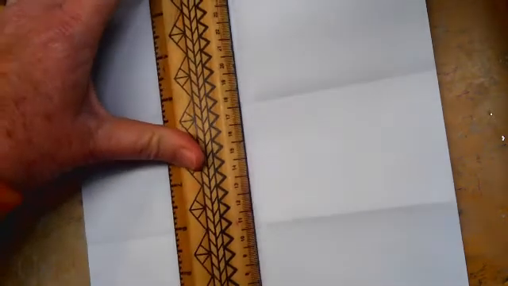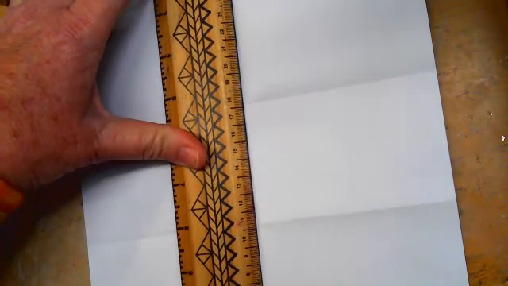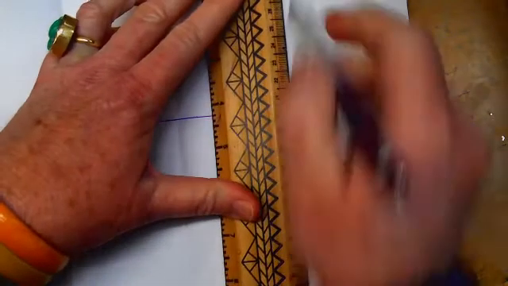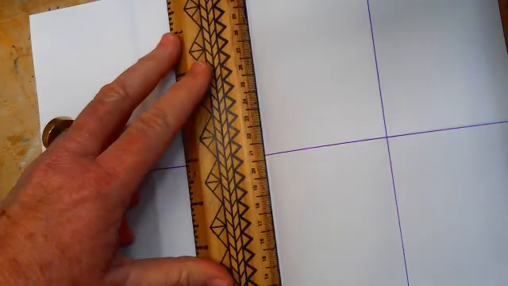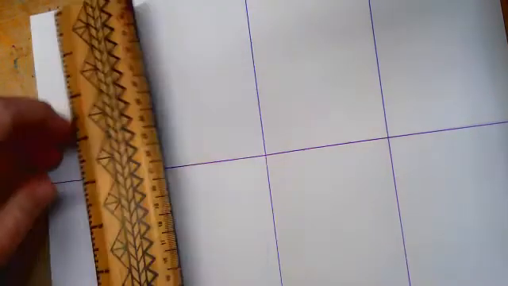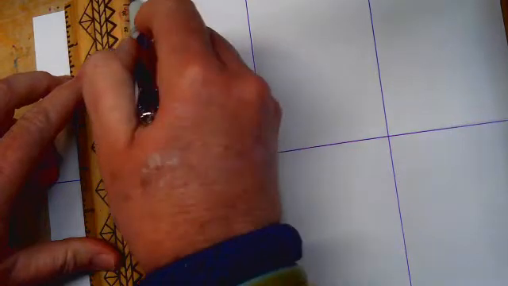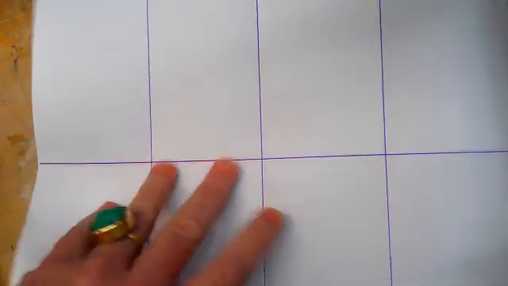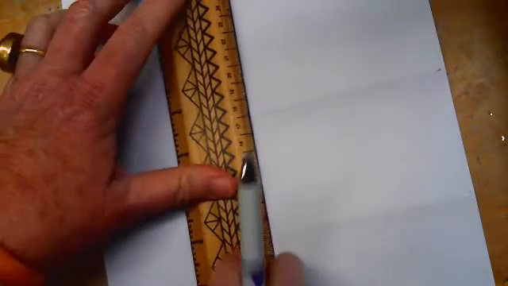Okay, so I'm going to draw those in. And I'm also probably going to draw them in on the back side of my paper as well, so that you can really see.